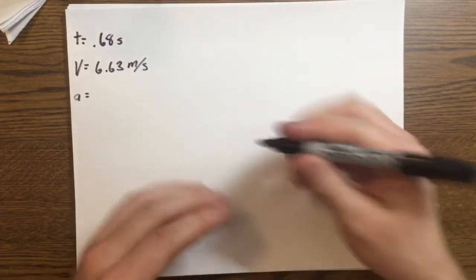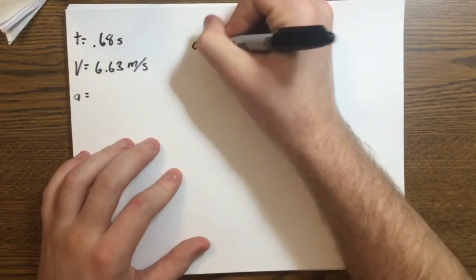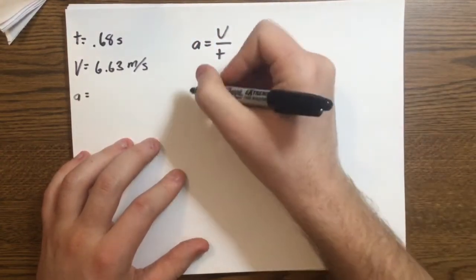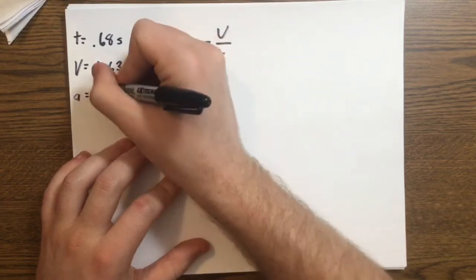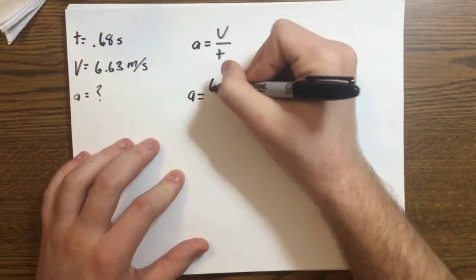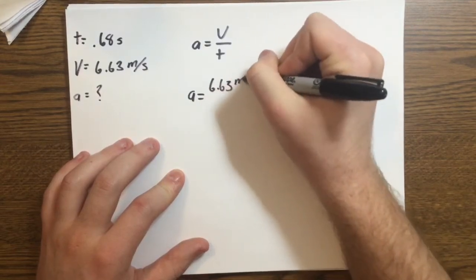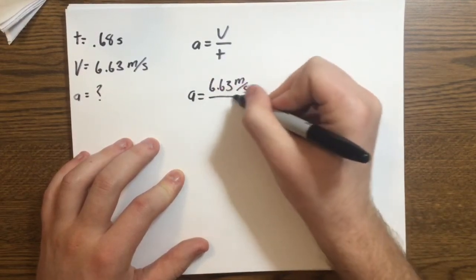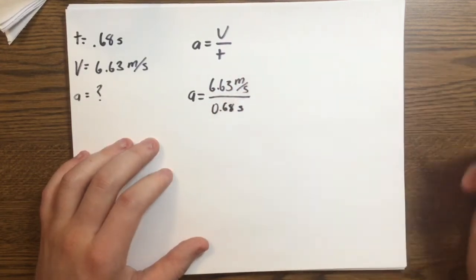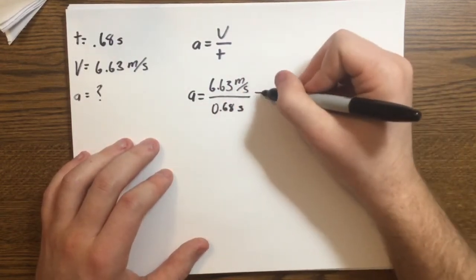So acceleration, our equation, is velocity over time. So plugging this in, acceleration equals 6.63 meters per second over 0.68 seconds. Let me calculate this out.